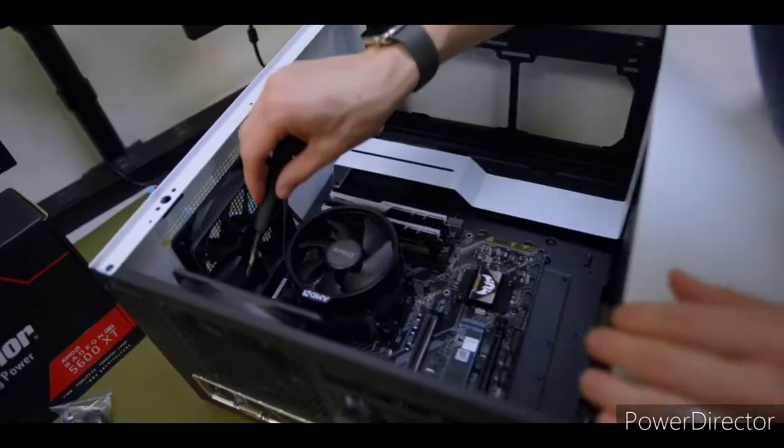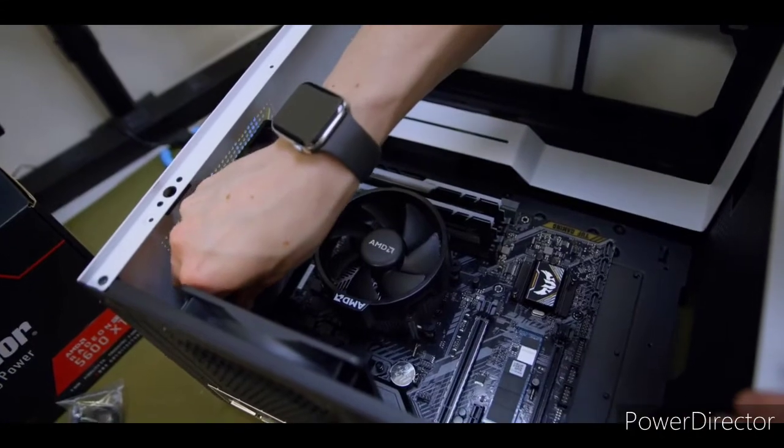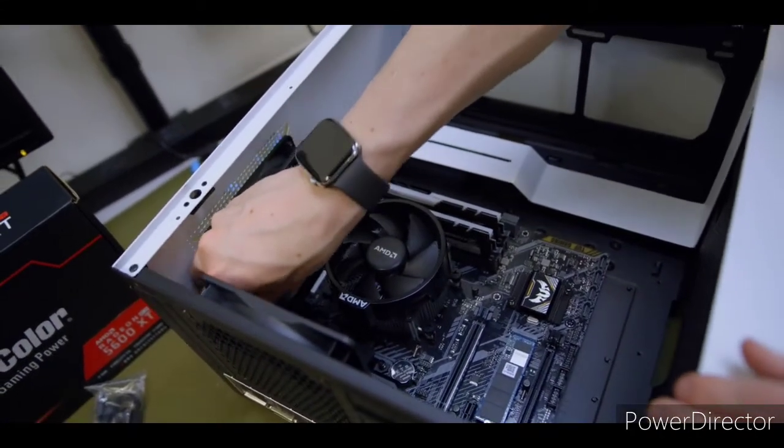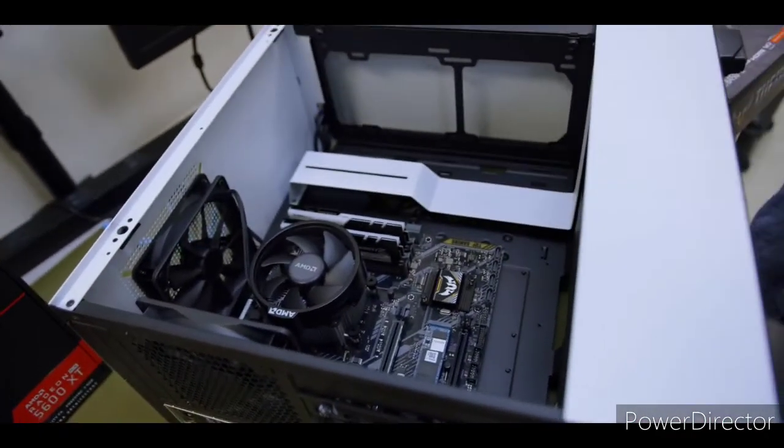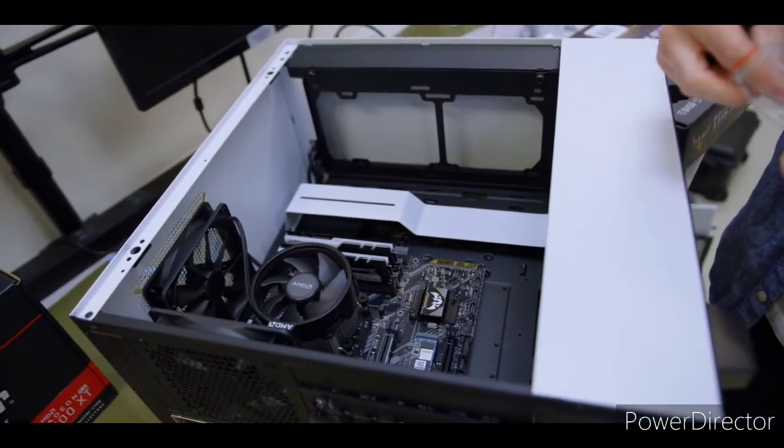Motherboard's in place. Surprise, surprise, the way to do this best, and I'm sure you can't see this at all on camera, is using the cross method. Just start with one corner, get it screwed in, then go to the next corner, and work your way around to make sure that you're applying even pressure.